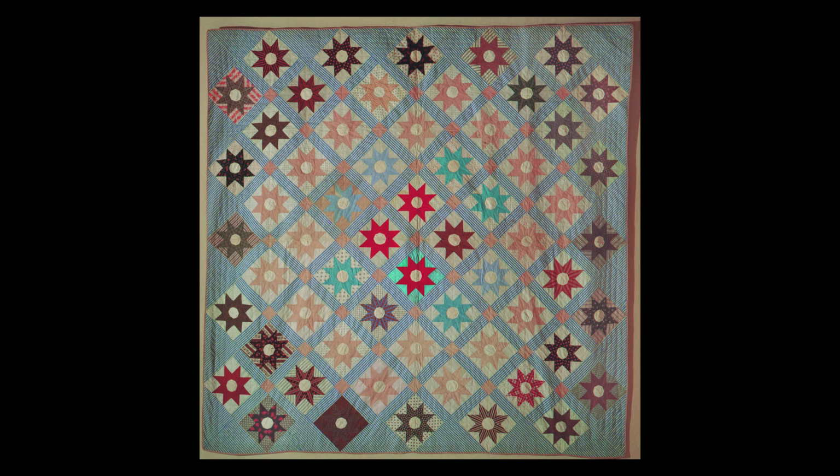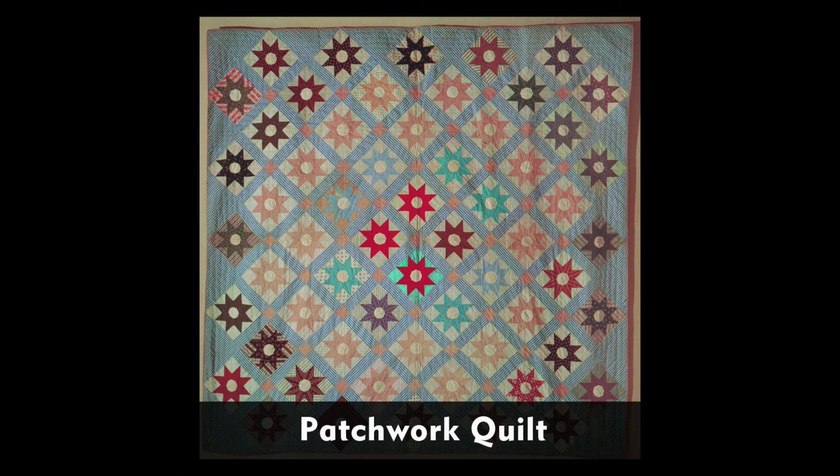Today, we're going to look at different types of quilts. Now, when I say the word quilt, what do you think of? I picture something like the image you see here, a blanket made of many pieces of different fabrics. However, this is just one type of quilt, the patchwork or pieced quilt.